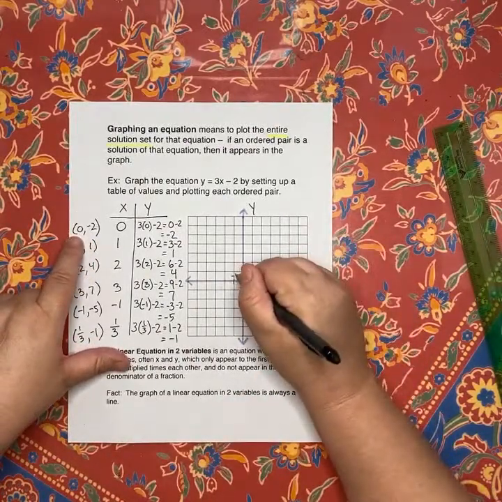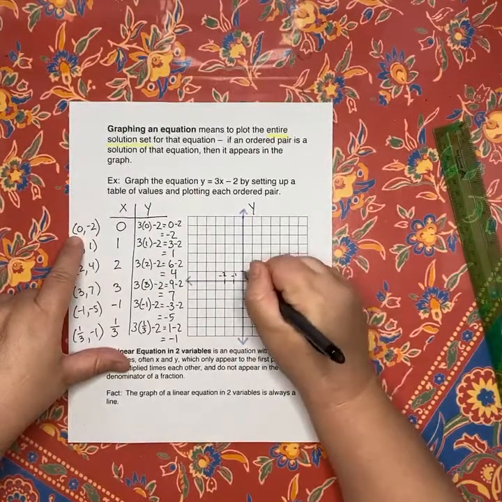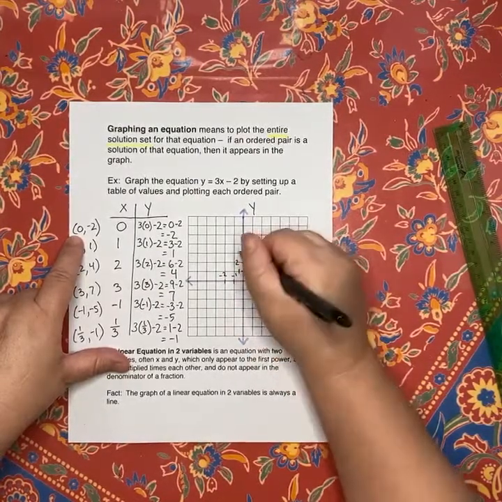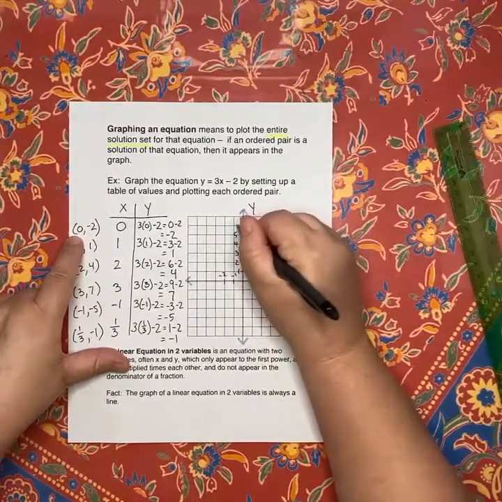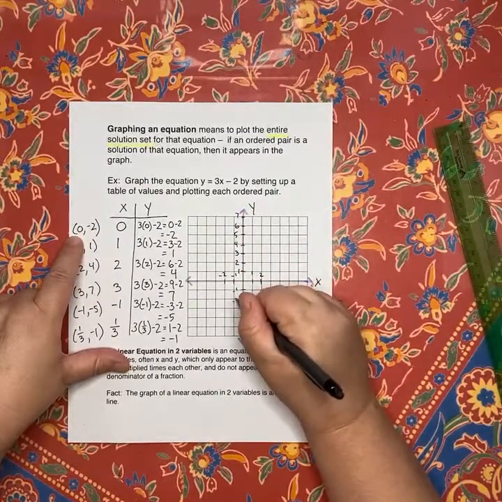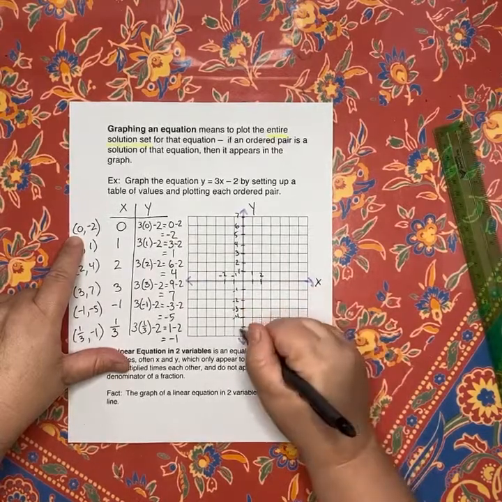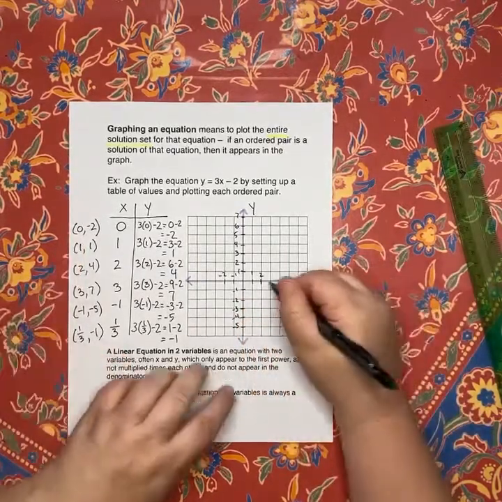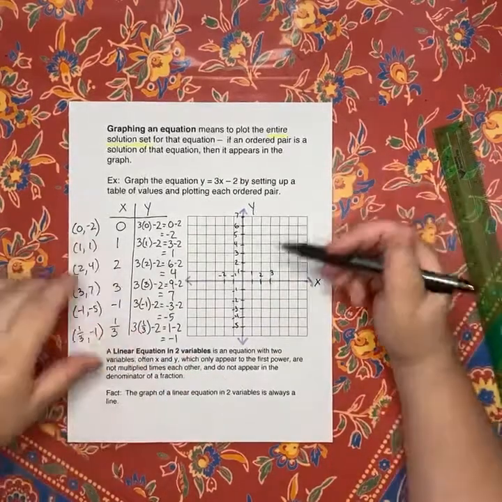So like this will be negative 1, negative 2, 1, 2, 1, 2, 3, 4, 5, 6, 7. You do not have to write in all the numbers. I'm doing this just because we've just started the graphing, and I'm thinking maybe some people might be a little bit rusty. So I'm writing in all the numbers.